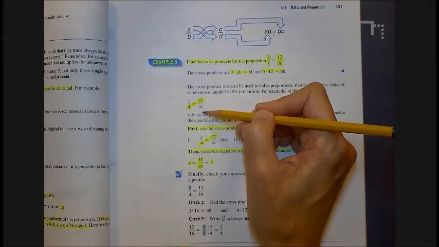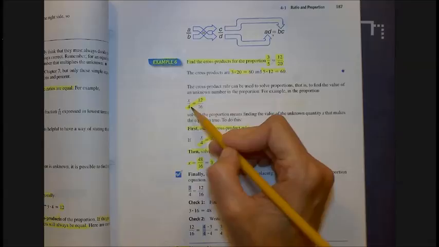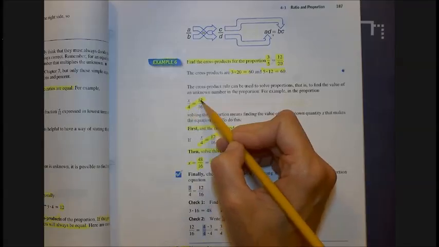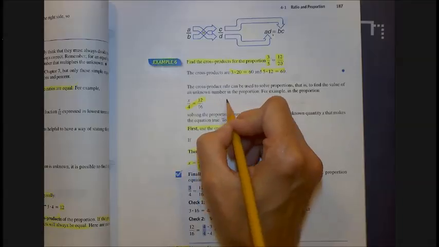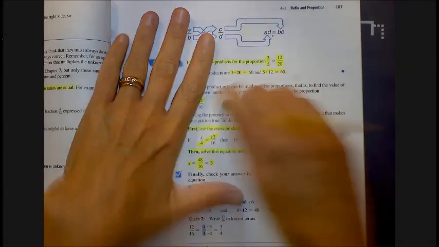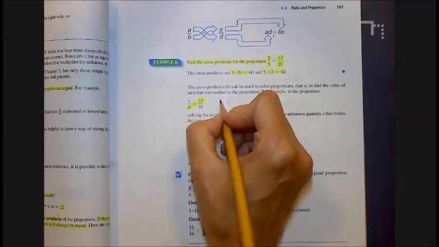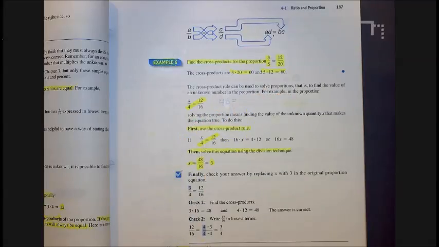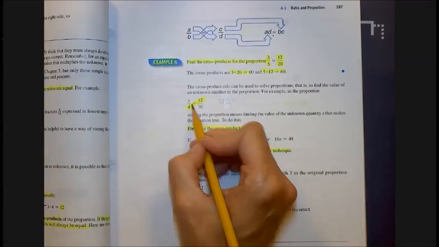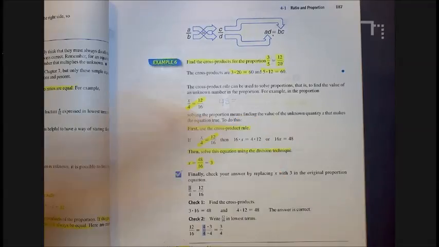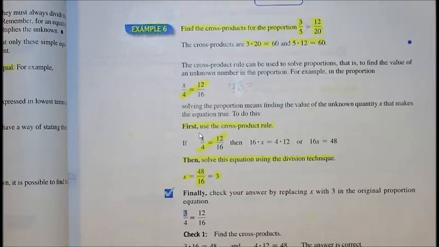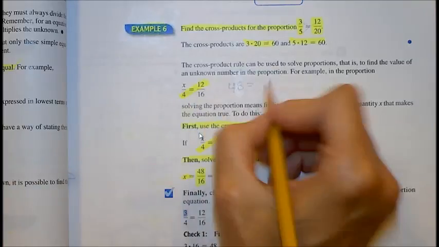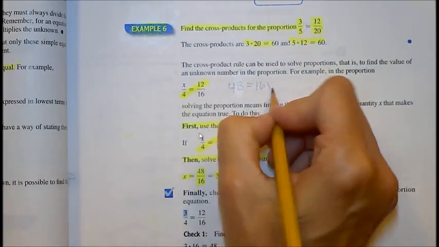So we start with where we know everything, okay? So we start with saying, okay, 4 times 12 here is what? 48, okay? So that's going to be our first cross product, okay? We're going to set that equal to the other cross product. Now this time the cross product is going to be x times the bottom of the other one, which is going to be 16. Or we can write this as 16x, right?